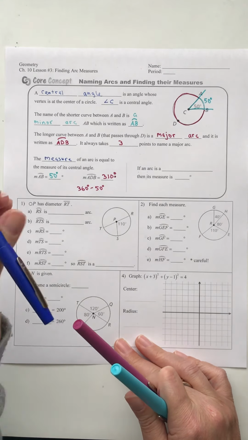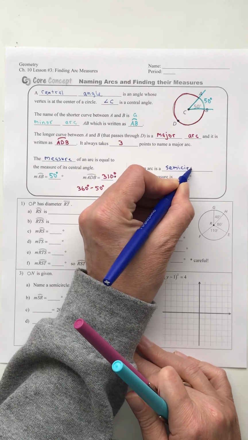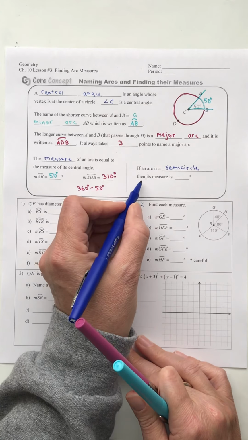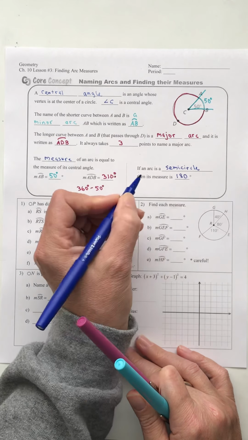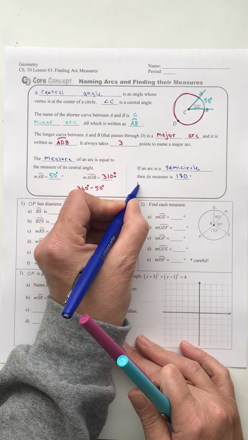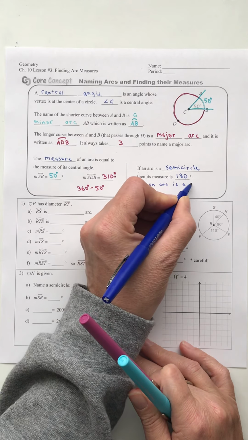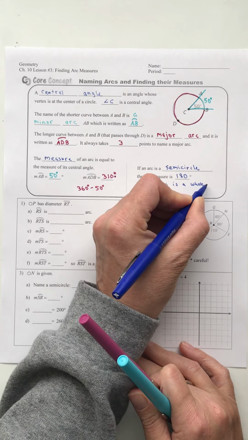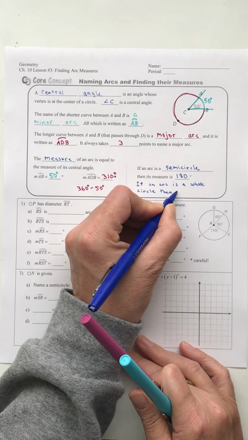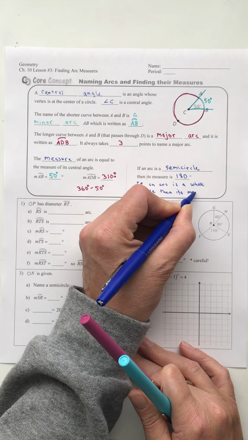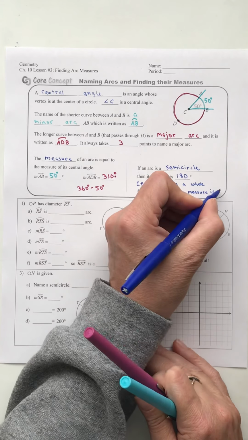This next bit over here is that if an arc is a semicircle, that means halfway around the circle exactly, then the measure of that arc would be half of 360, or 180. So we could add here, if an arc is a whole circle, then its measure is 360 degrees.